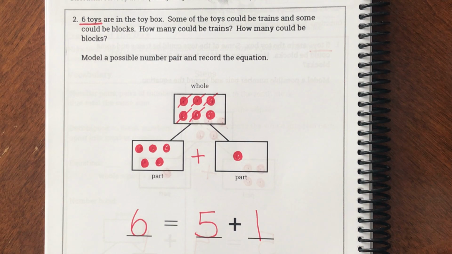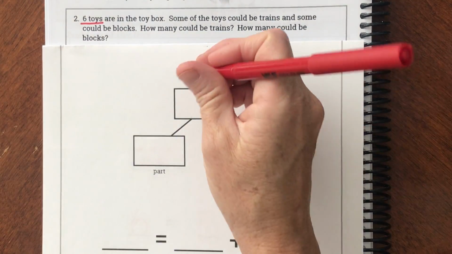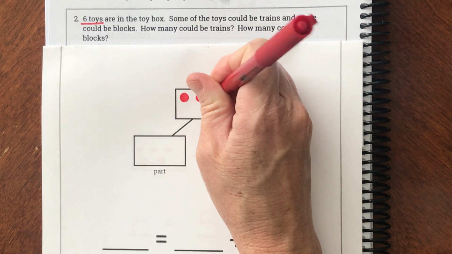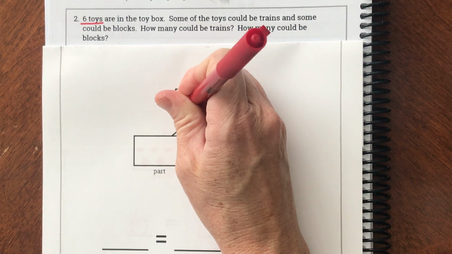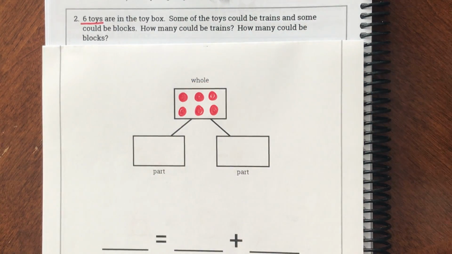You think I could decompose 6 a different way? I think I can too. Maybe instead of doing 5 plus 1, let's see it decomposed a different way. My whole is still going to be 6. 1, 2, 3, 4, 5, 6.